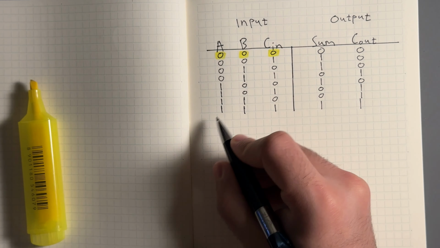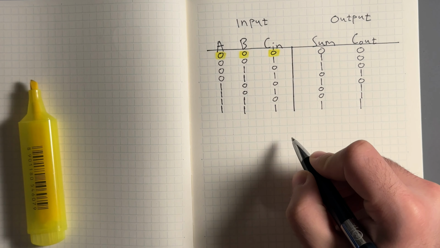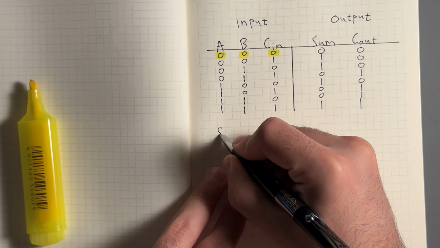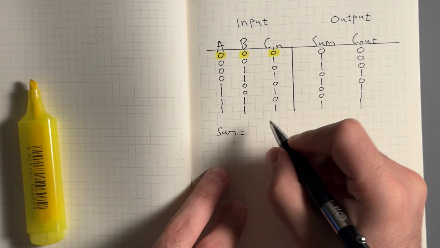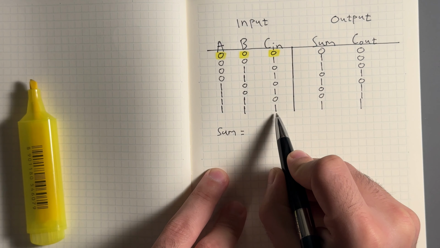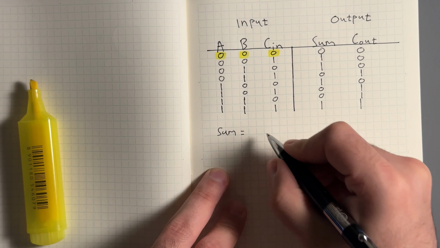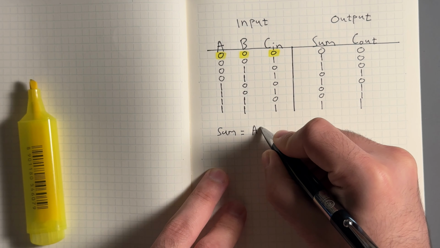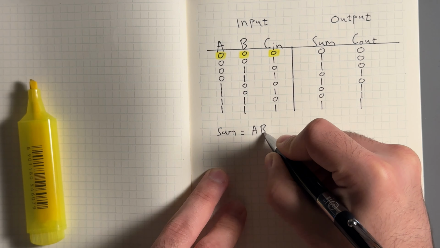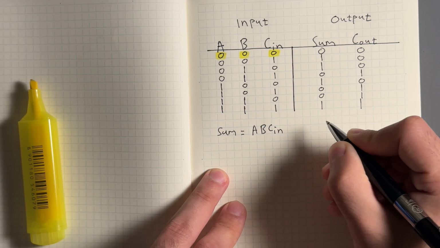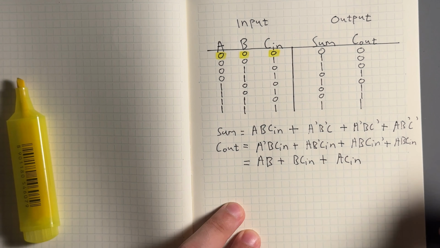Next, by finding out where our sum is equal to 1, we can write out a Boolean expression for it. For example, when A and B and C are equal to 1, we know that the sum is 1. Or it is 1 when A and B and C invert, and so on. We can do the same for Cout. The resulting hardware is called a full adder.